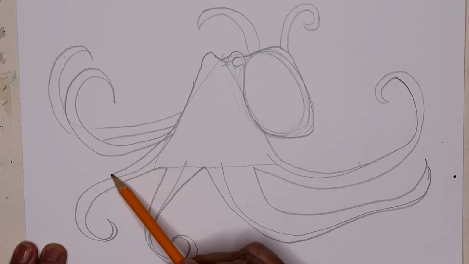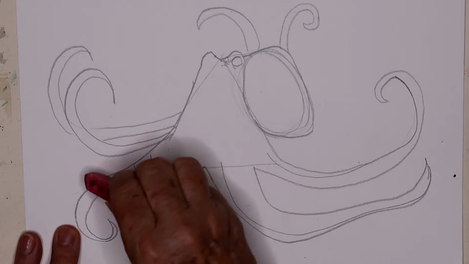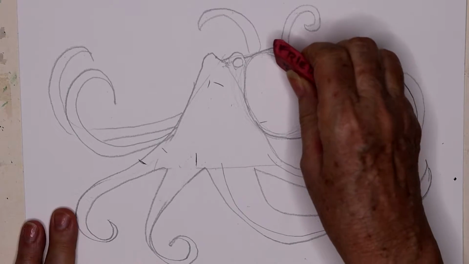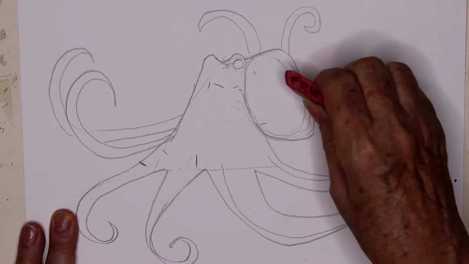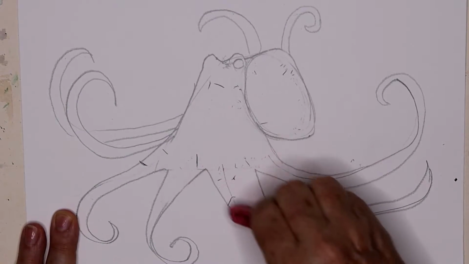And let's see, yeah, bringing that one a little bit more. Let's do some erasing. Get rid of some of these guidelines. Clean it up before we start with our painting.